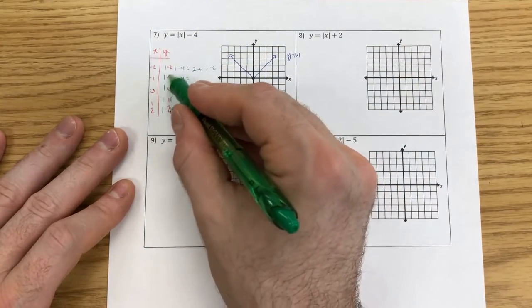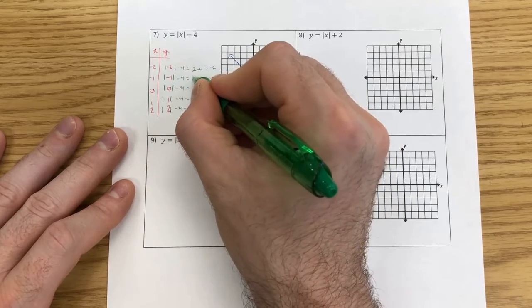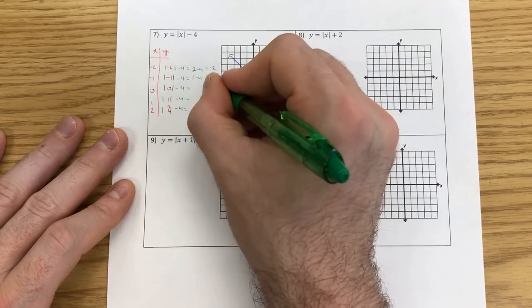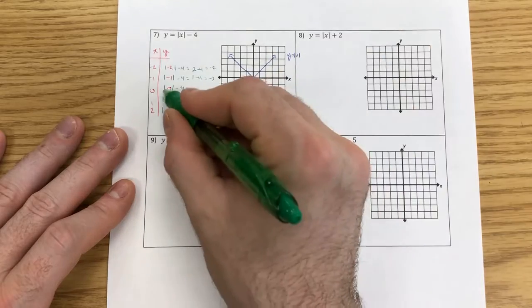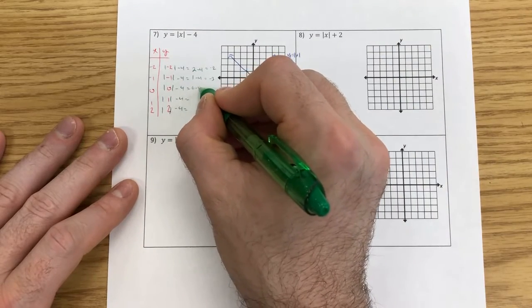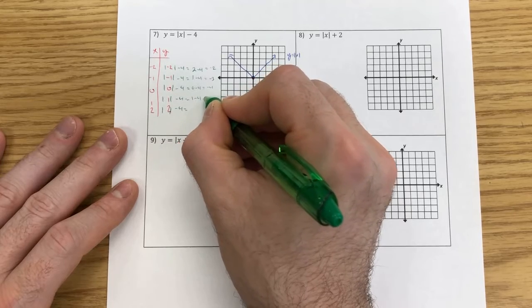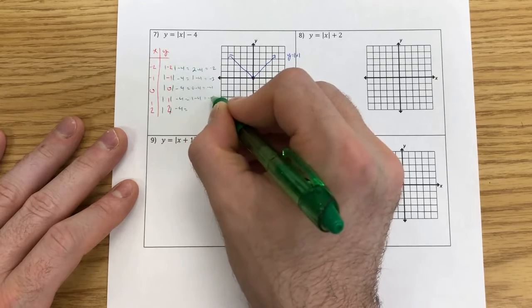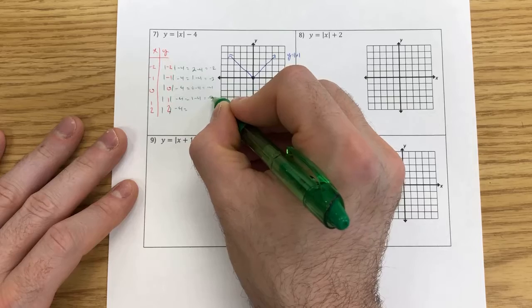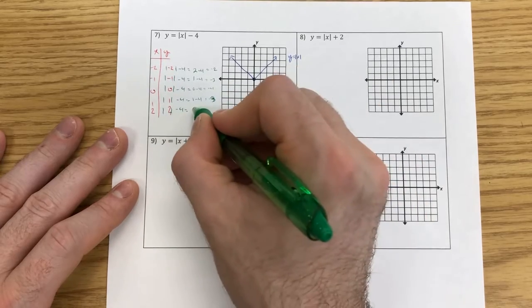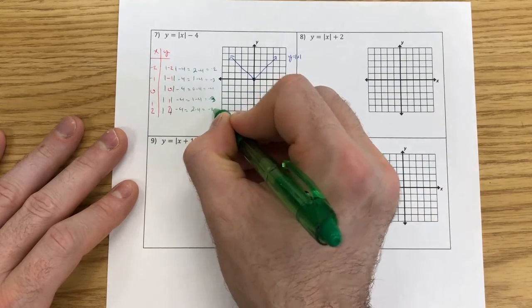It's going to say, hey, make this negative 1 positive 1, then subtract 4 for negative 3. Make it positive, then subtract 4. Make it positive, which it already is, then subtract 4. Make this a positive, which it already is, and then subtract 4.